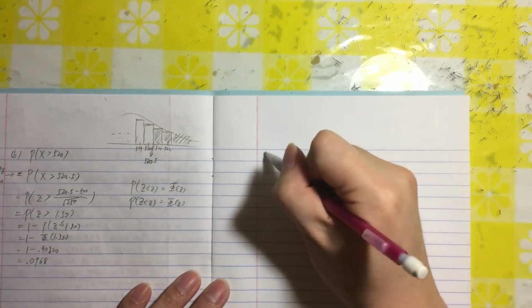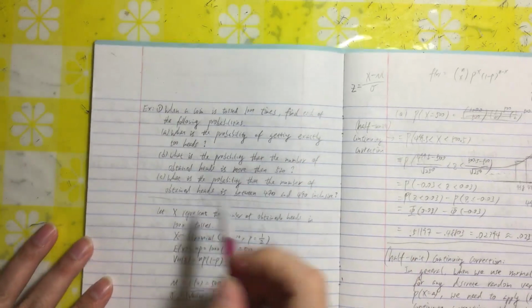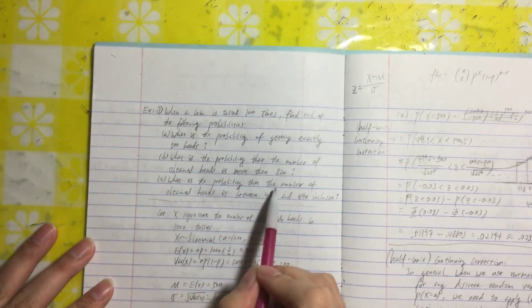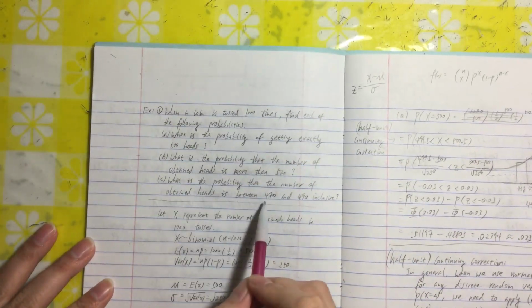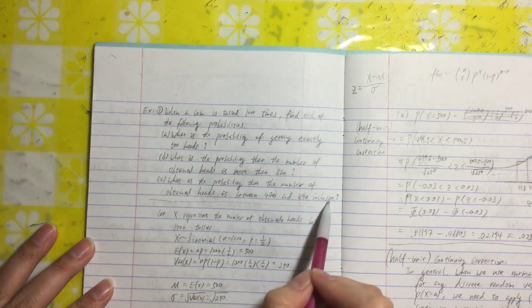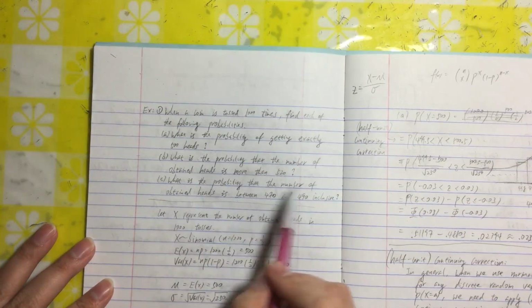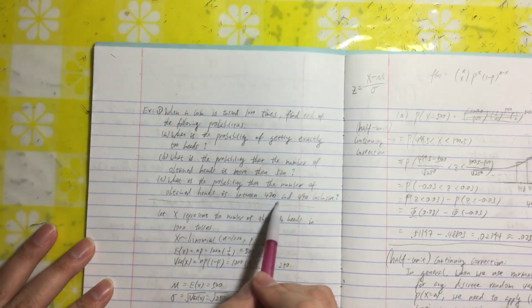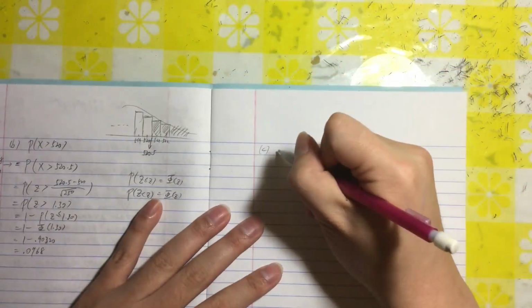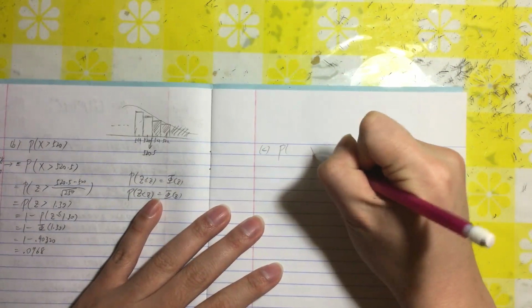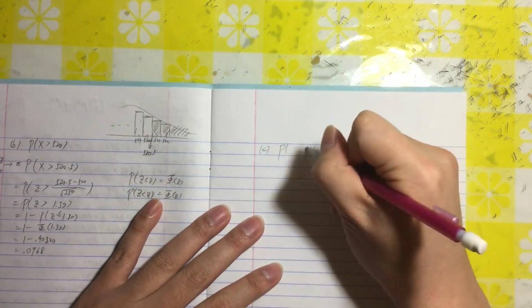Part C. What's the probability that the number of obtained heads is between 470 and 490 inclusive? Part C, we're looking for the probability that S is between 470 and 490 inclusive.